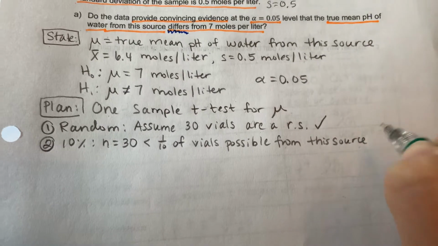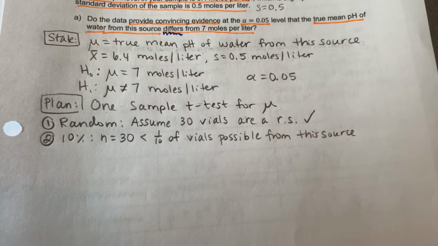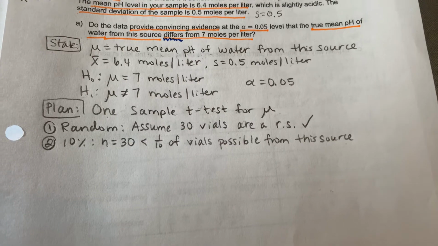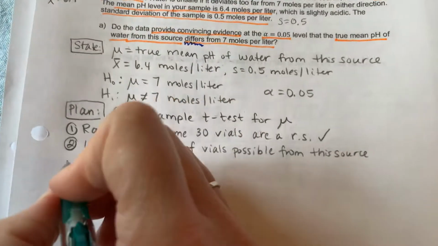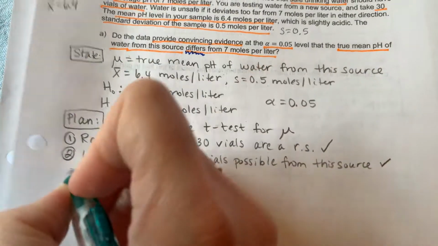Okay, so 10 times 30 is 300, and vials are pretty small. So I think you could take 300 vials of water from pretty much any water source you're talking about. So that condition is met as well.